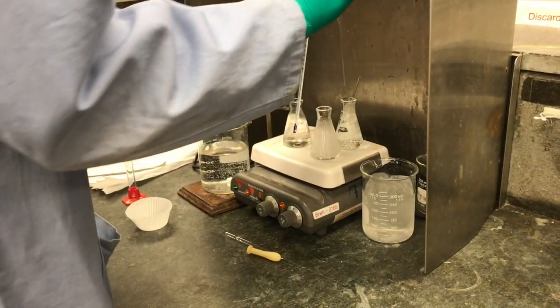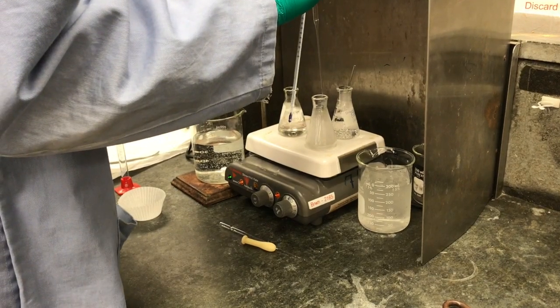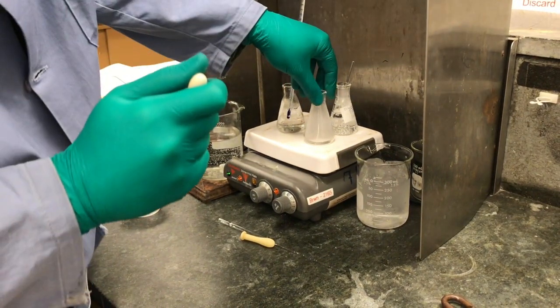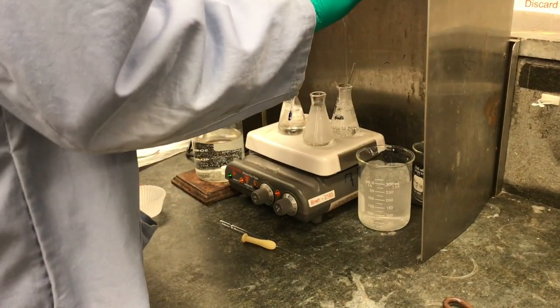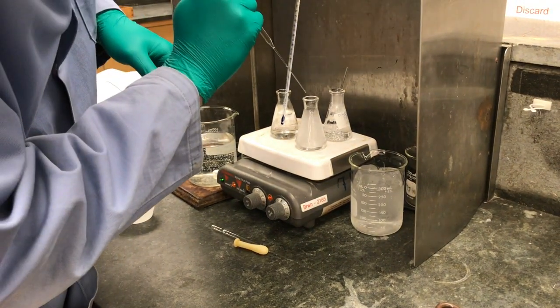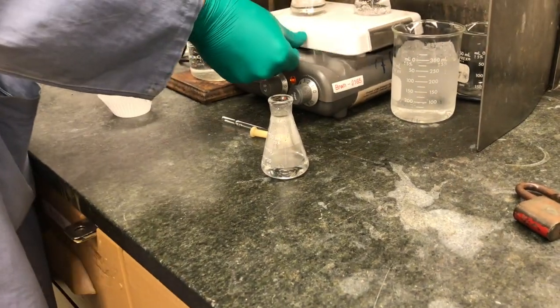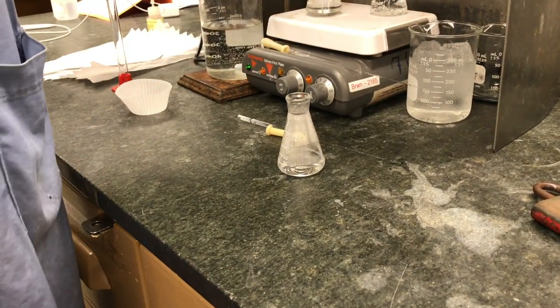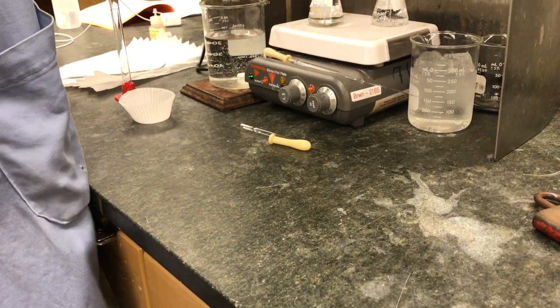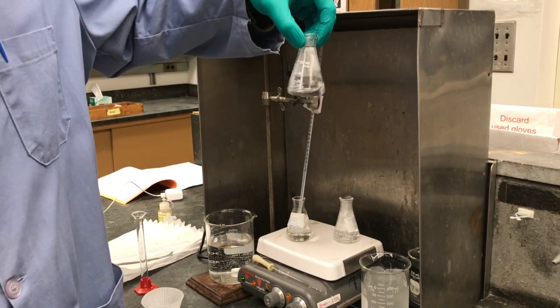So we're going to use approximately twice that in water. So I'm going to add a little slower just to make sure that we get that precipitation point. So we've added approximately 2 milliliters of our ethanol and approximately 10 milliliters of water. So that's quite a lot of water. So we're going to try to recrystallize this out.